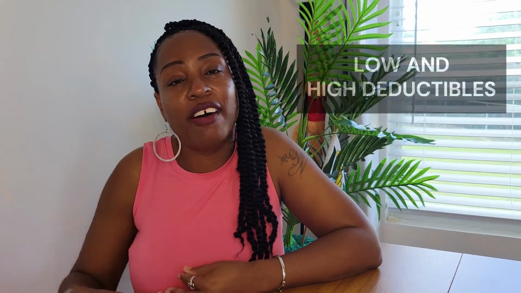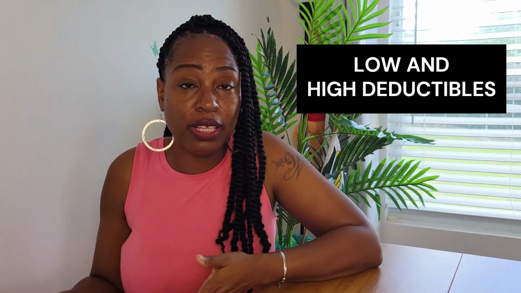Then you also will have low and high deductibles. Now, I have seen deductibles from $100 to $10,000. As time goes on, the deductibles get higher and higher and higher. Patient responsibility gets more and more and more.